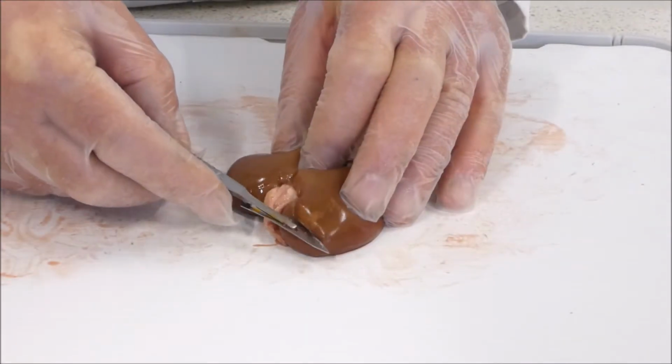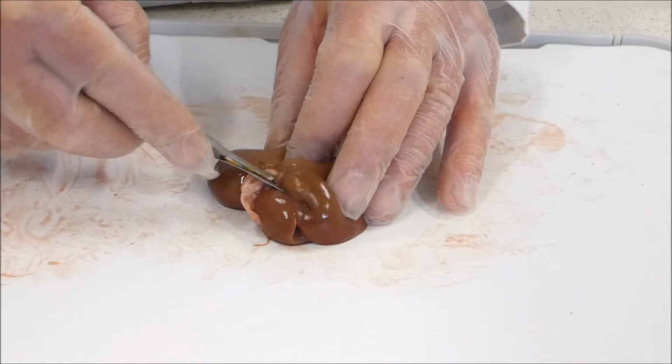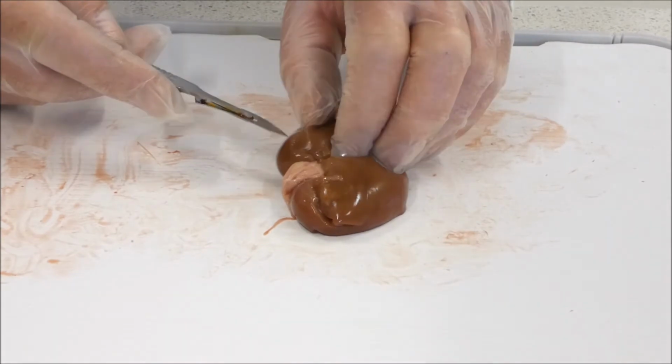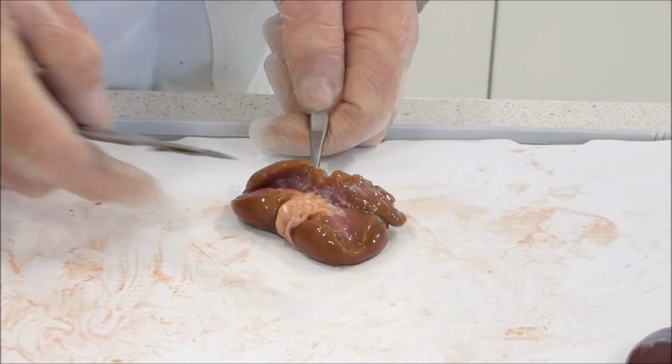So I'm just going to try slice it. This is where a sharp scalpel is really important. Alright, we're getting there, just very slow and cumbersome. Okay, so we're starting to get through the kidney here.